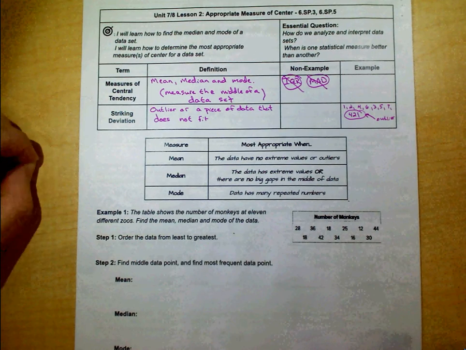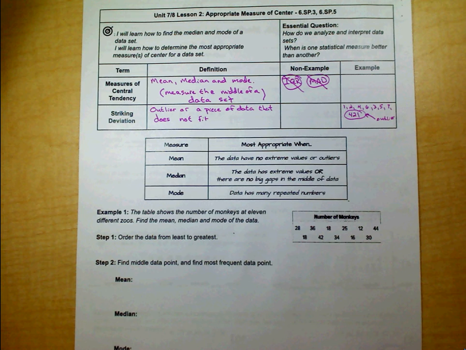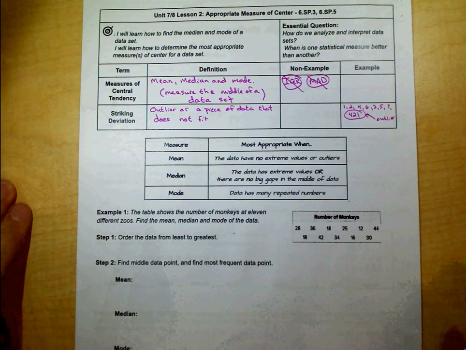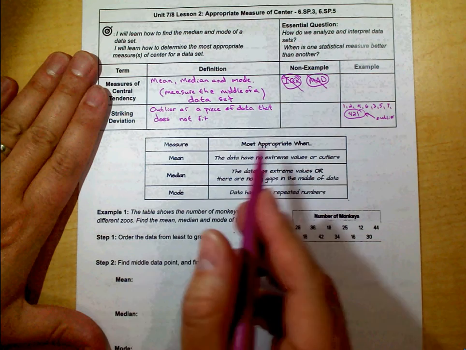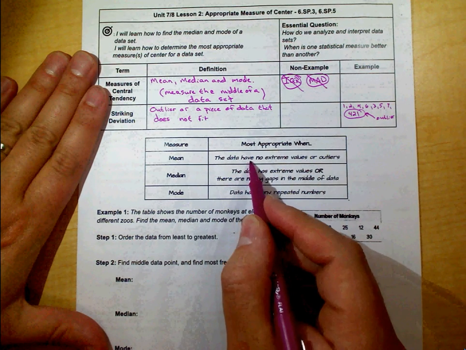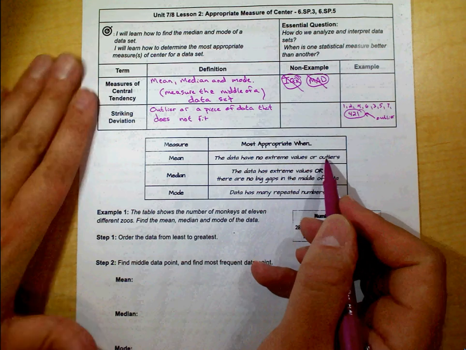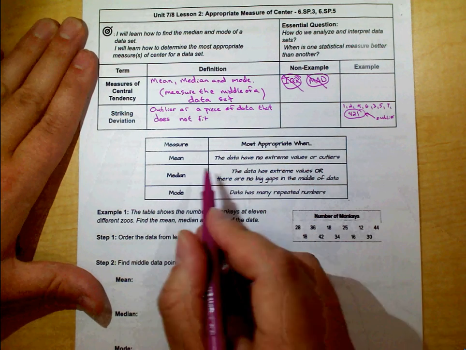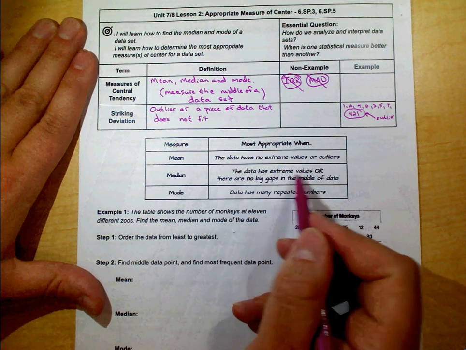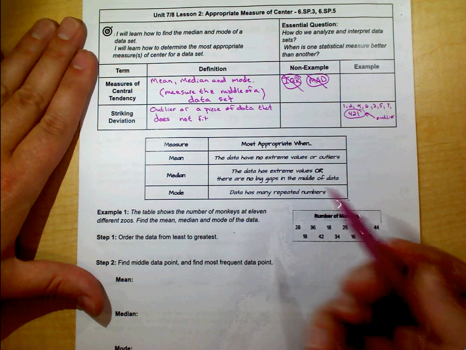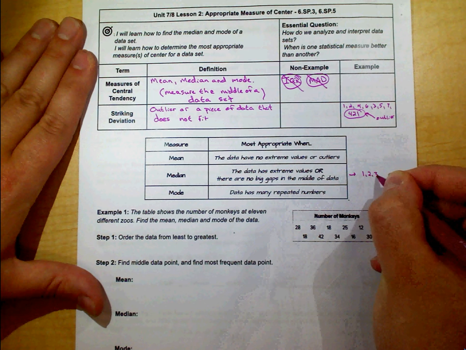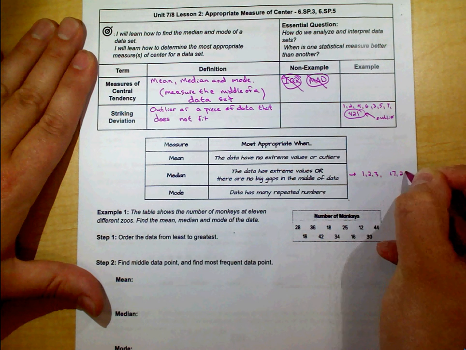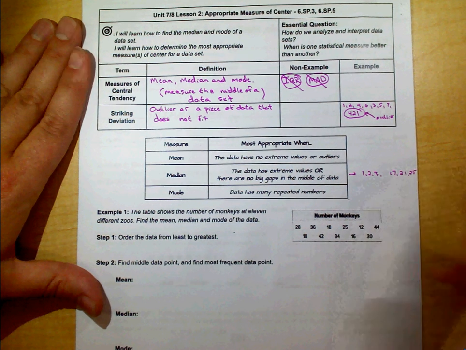When we're looking at a best measure of central tendency, this is the one that you're going to use to find the middle value. You're going to use mean when the data has no extreme values or outliers, so no striking deviations. We're going to use median when the data has extreme values or there are big gaps in the middle of the data. For example, if I have 1, 2, 3, 17, 21, 25, that's a big gap.